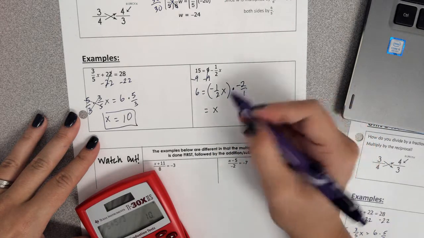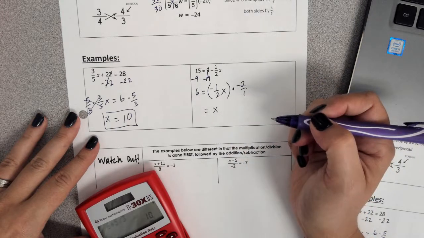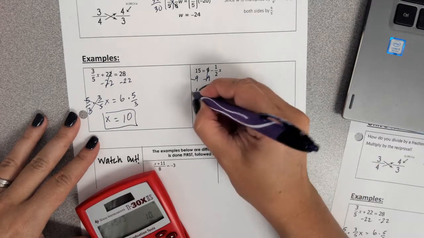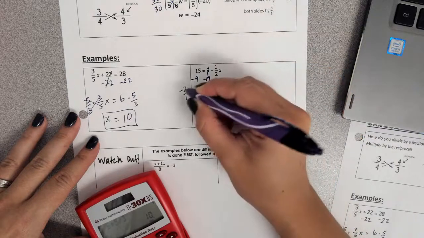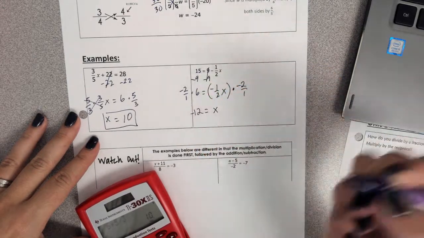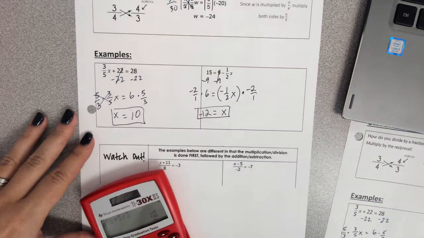-1/2 times -2/1 just equals 1. So I just have 1x, or just x. I have to do that on this side as well. This is going to equal -12. So that would be my answer to that second one.